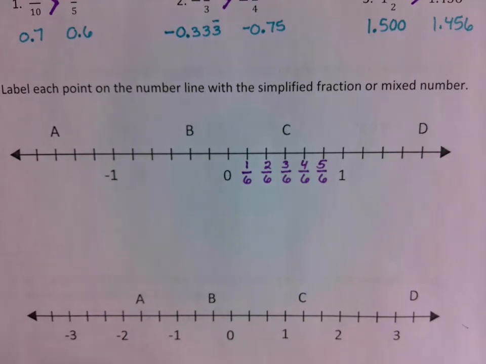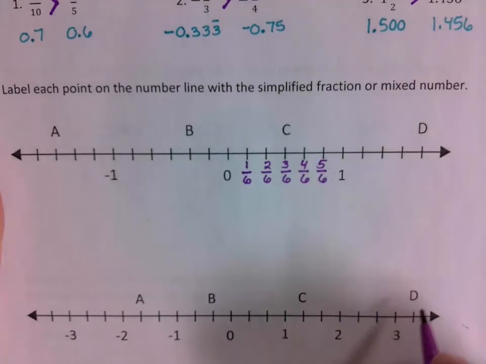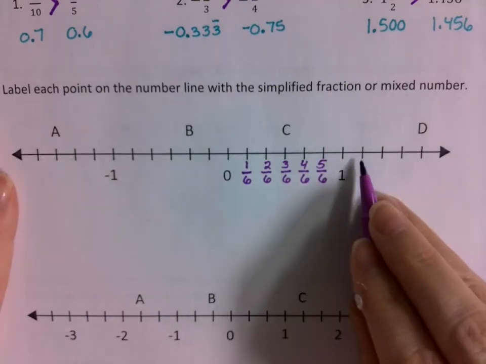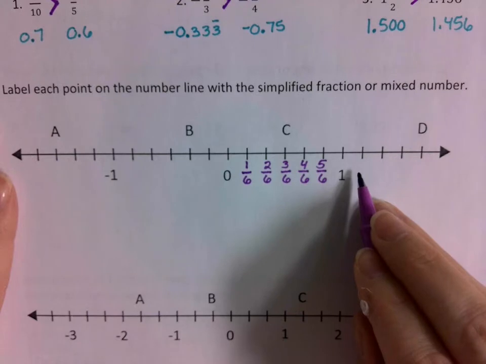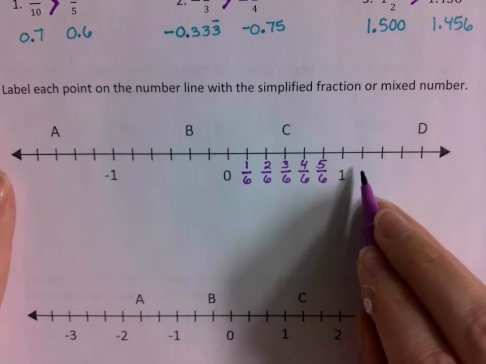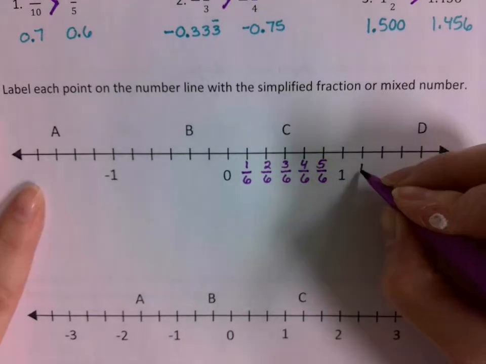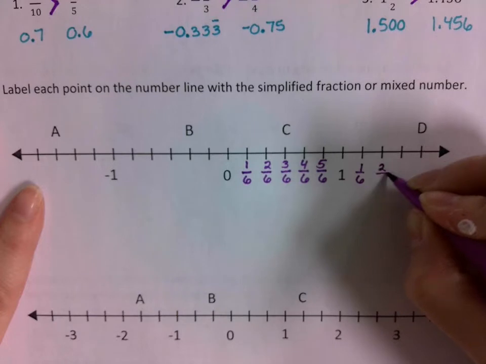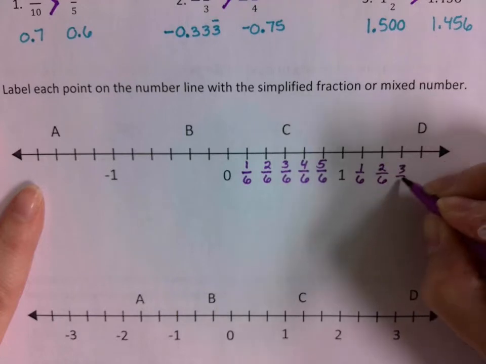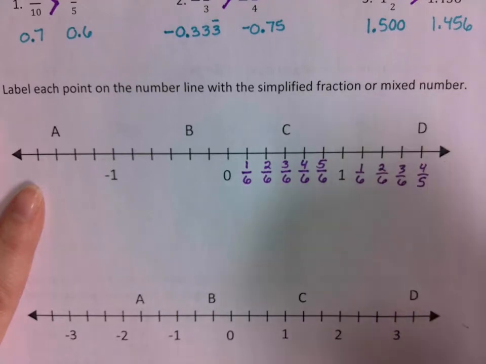Okay, and what do you think I'm going to do here? After the one whole, what do you think is going to happen here? Daniel? It's going to be another 1/6, right? It repeats. 1/6, 2/6, 3/6, 4/6. And it just keeps going.